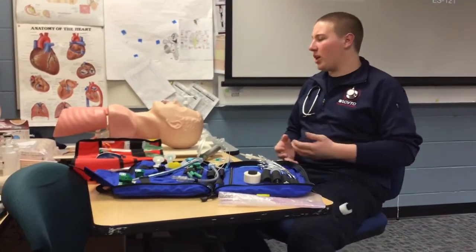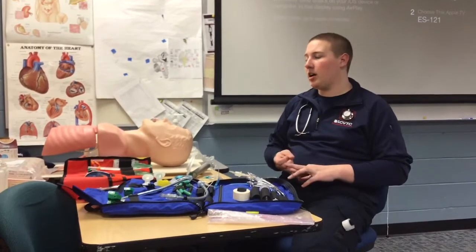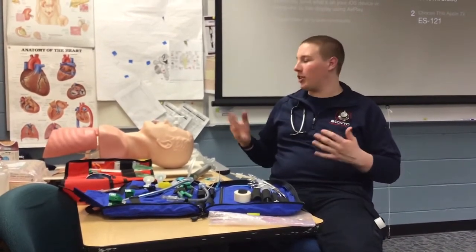Some complications you could run into would be if the tube goes into the esophagus instead of the trachea. In that case, you'll have to pull it back and then try to get it back into the trachea. Or if you go main stem, which is going into one bronchi versus the other, you'll have to pull back a little bit so that you're getting air into both lungs. And then if there's any aspiration or blood or any mucus, saliva or anything like that in the tube, you'll want to have suction ready to suction the airway so that it's a good airway.